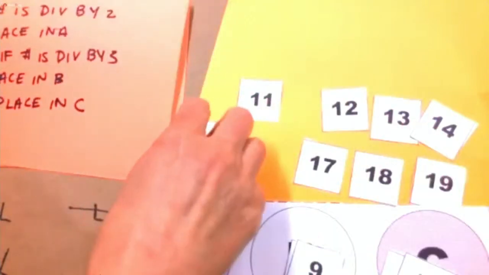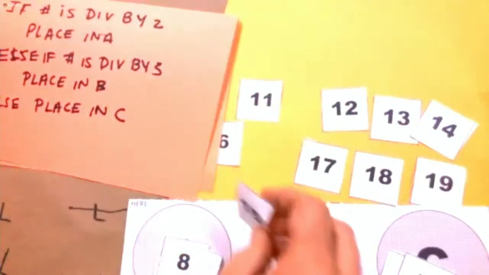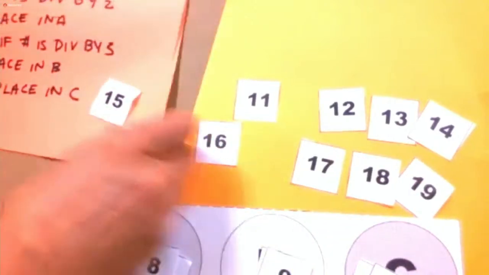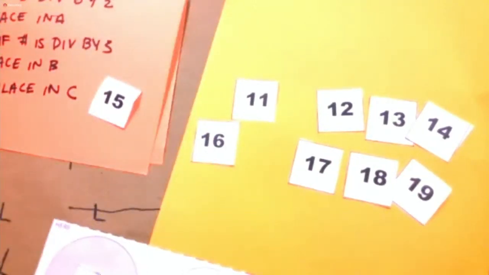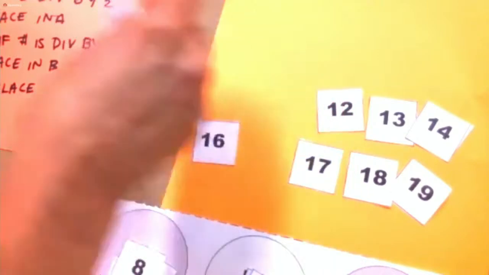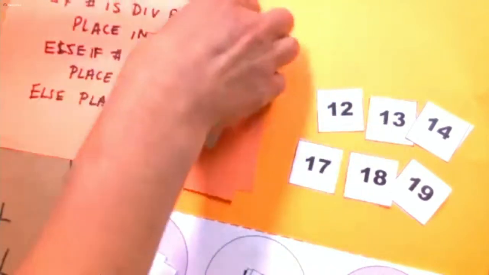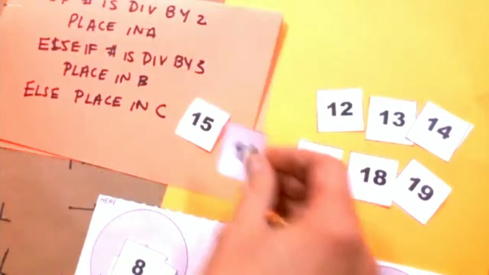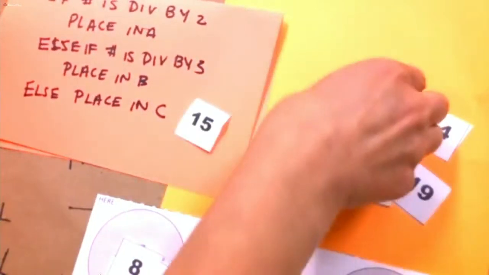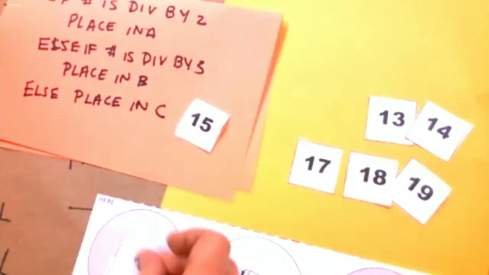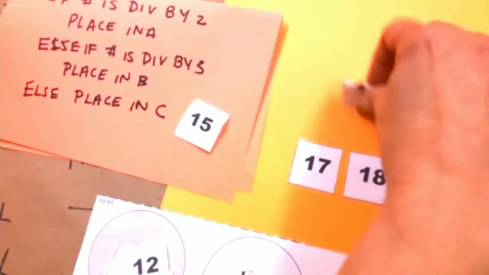10, we'll find 10. Go to 11, we'll find it. 11 divisible by 2, nope. Divisible by 3, nope. Goes to bin C. 12 divisible by 2, yep. 13 divisible by 2, nope. Divisible by 3, nope.